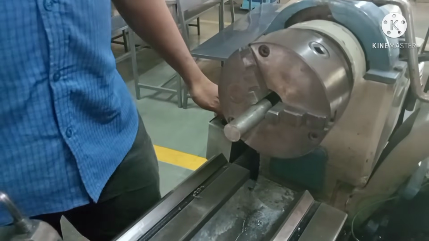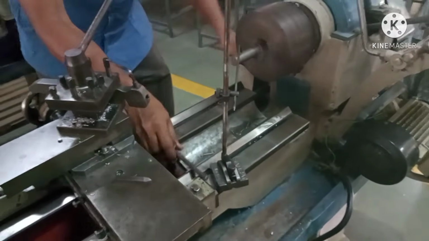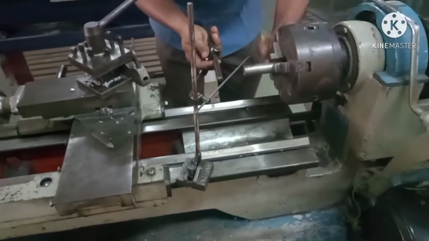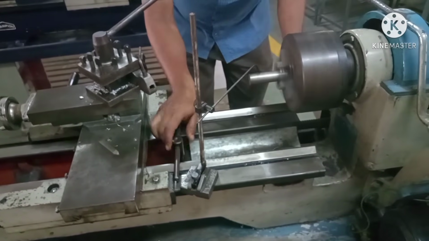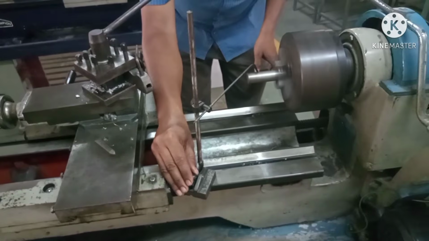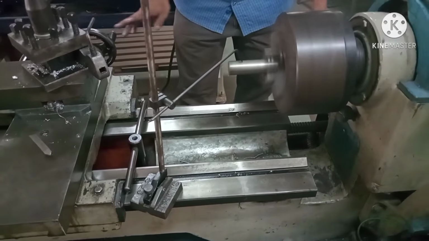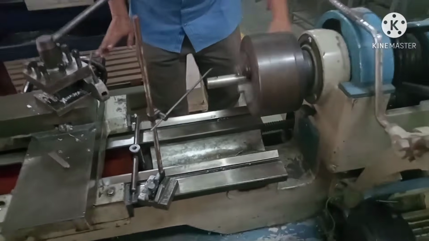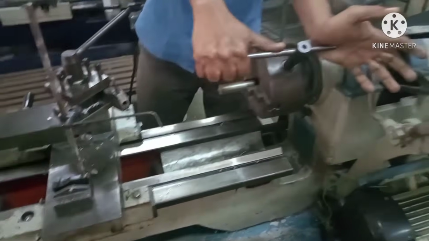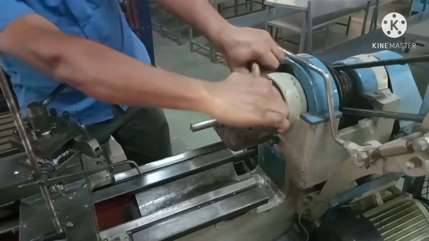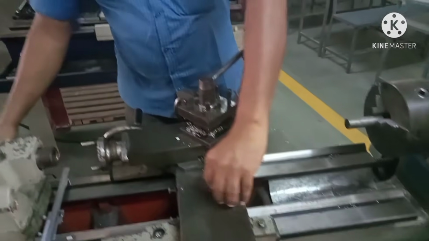Next we need to check the workpiece rotation, whether it is rotating linearly or if there is any eccentric movement. If there is any eccentric movement, we need to use the marking gauge. With the help of that marking gauge, we can check the eccentricity, whether there is any linear movement or any ovality. After completing that linearity checking, we need to hold the workpiece tightly.